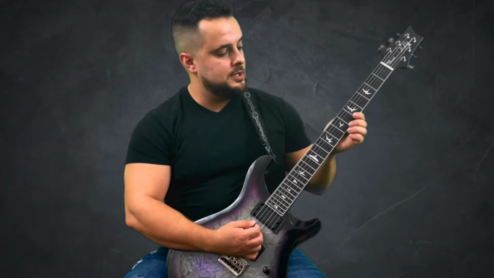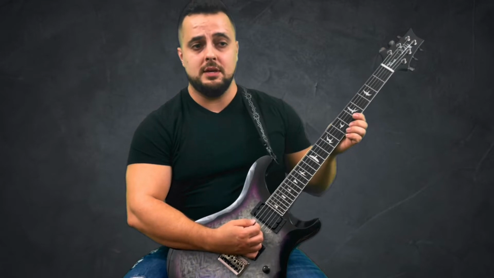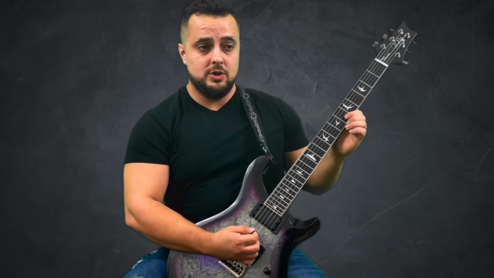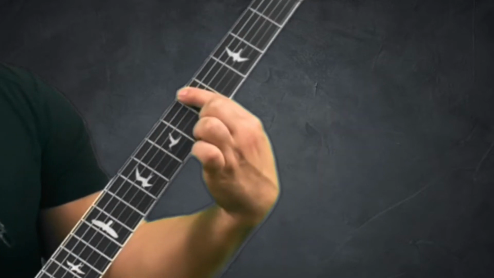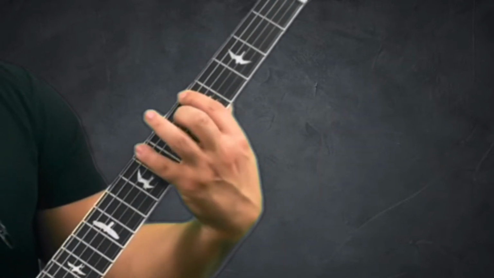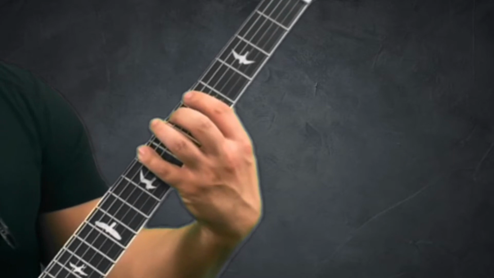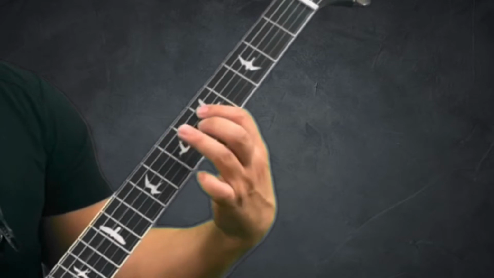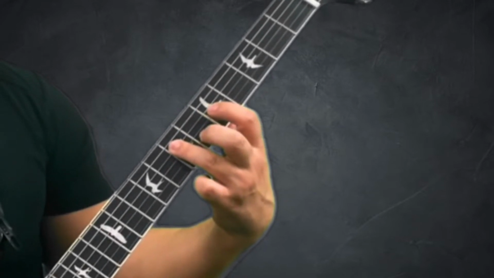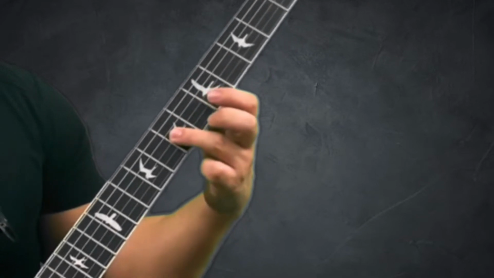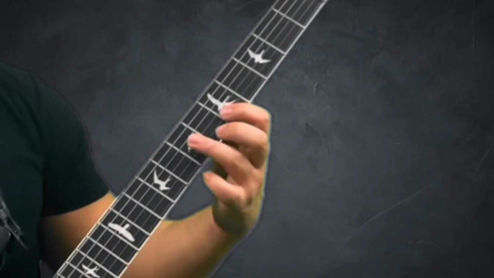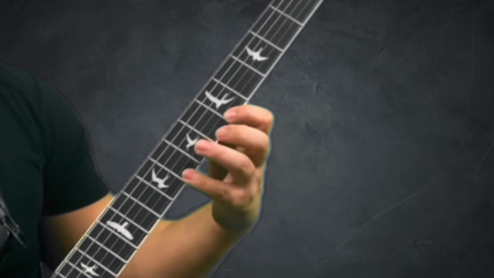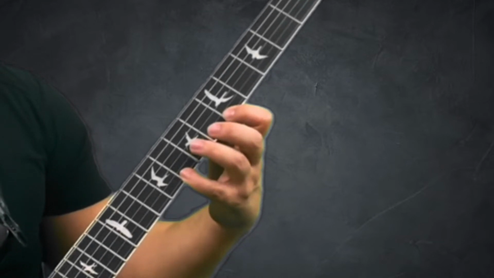So what you're doing is you want to utilize your index, pinky, and ring finger on this. So on our low E string, we're doing 5, and then with the pinky, we're doing 8, and then the next string over, 5 and 7, same with the D, 5 and 7 with the G, and then 5 and 8 with the B string, and then 5 and 8 with the high E. Coming back down.